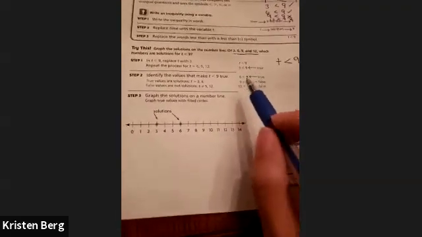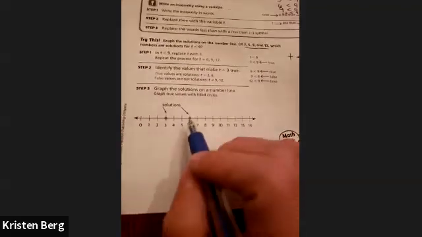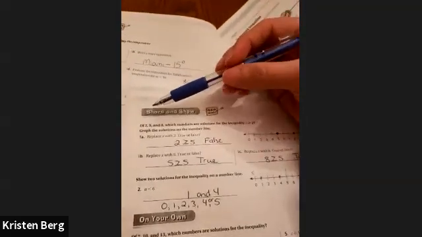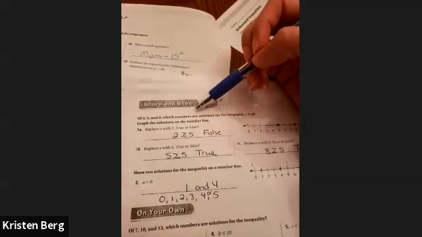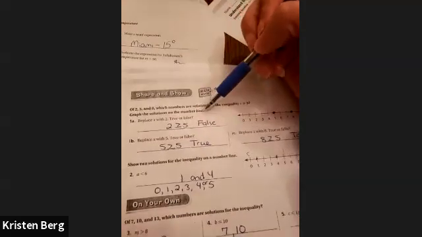So what they wanted you to do is just graph the ones that are true. You're just going to put a dot on 3 saying that one is true, and put a dot on 6 saying that one was true, and then you leave everything else blank. So here we go. This one says, of 2, 5, and 8, which numbers are solutions for the inequality x is greater than or equal to 5? So graph the solutions on a number line.